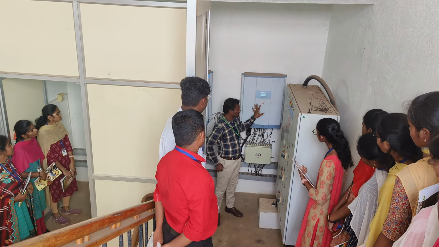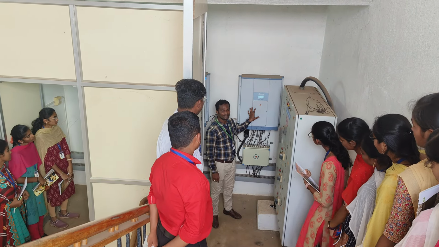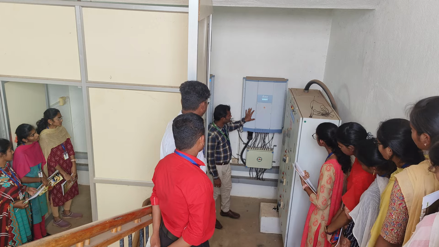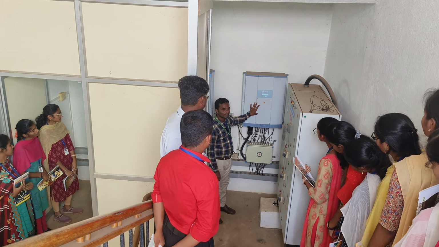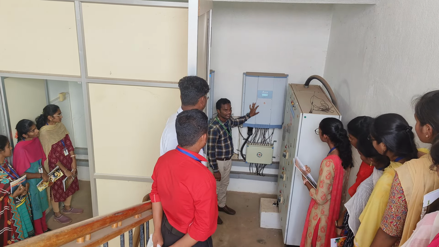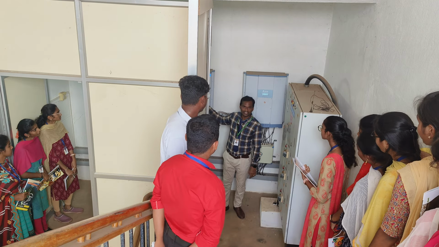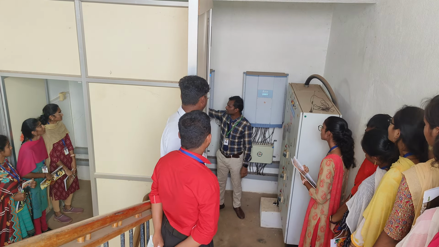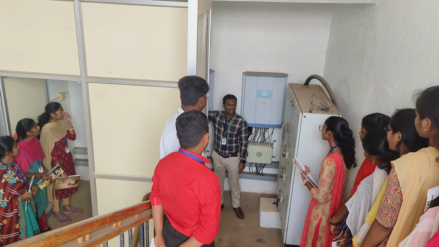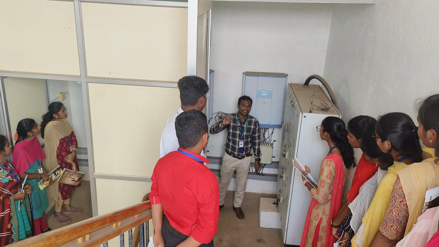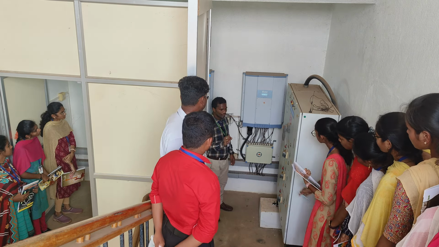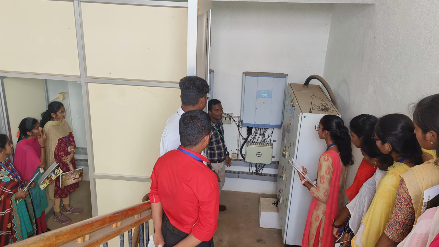See here, this is what we have been listening to up to now. This is one 50 kilowatt peak grid connected inverter. This is the next 50 kilowatt grid connected inverter. This is one more 50 kilowatt grid connected inverter. I had already told in the class how many arrays we are going to have.